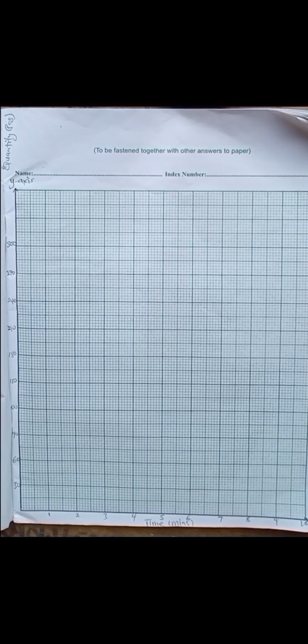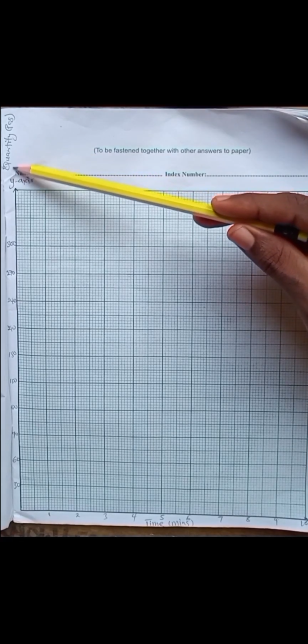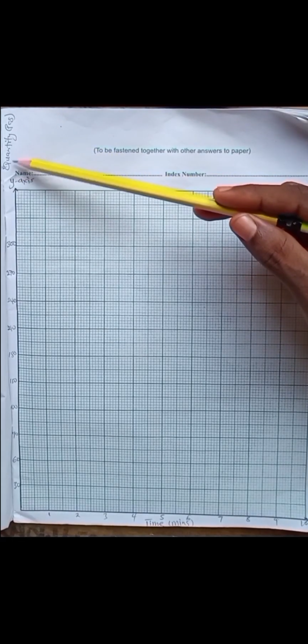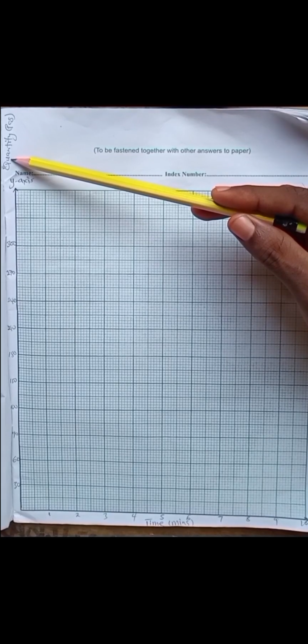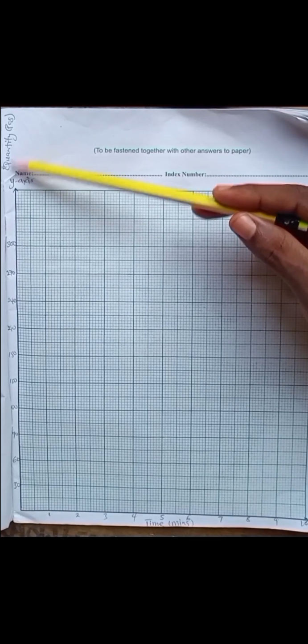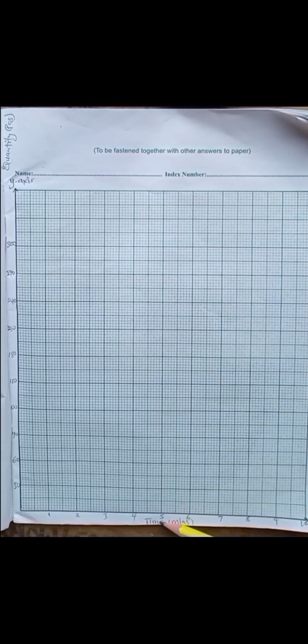So we have our axis labeled at all times, very important. And then we have the names, the y-axis, what they represent. We have to write those as well if they are given. Okay, so quantity here, and then the time.